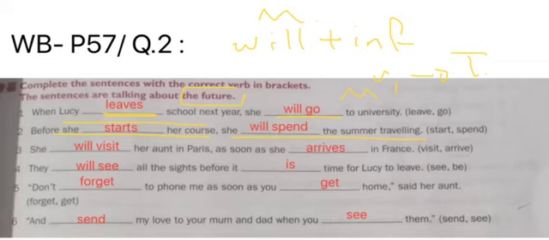Okay, here it starts with the main clause, that's why we use will plus infinitive, and here is the time clause because it starts with as soon as. Number 4, they will see all the sights before it's time for Lucy to leave.